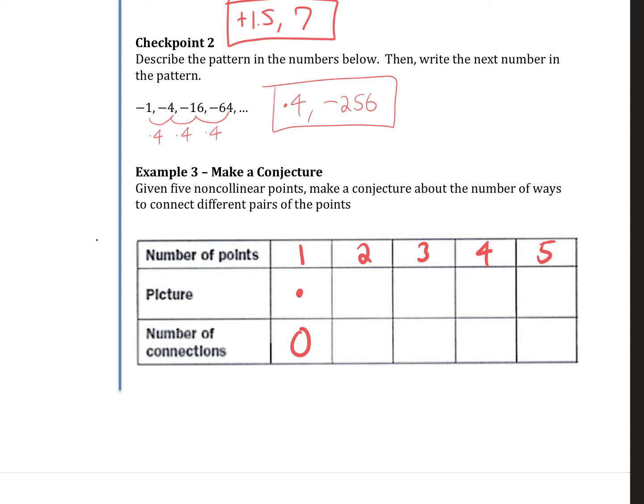2 points. I'm going to just draw 2 points side by side here. How many ways can we connect these 2 points? Well, just once. If you connect it once, that's it. That's all you can do. You're not going to go around. There's lots of different lines you can draw, but we're doing a straight line from 1 point to the next, okay? So that's 1 connection.